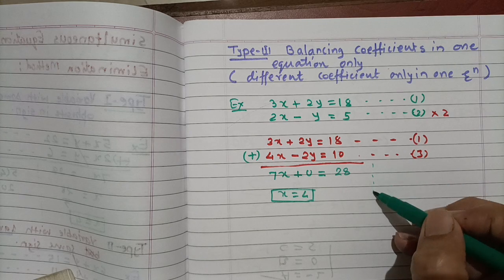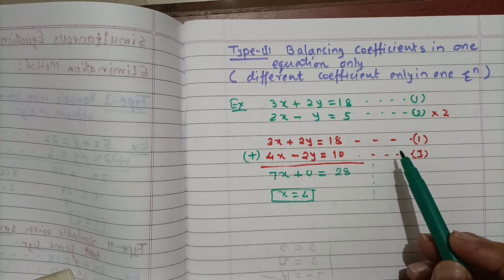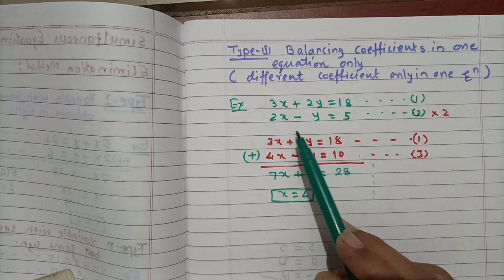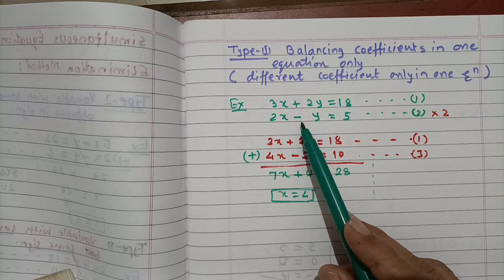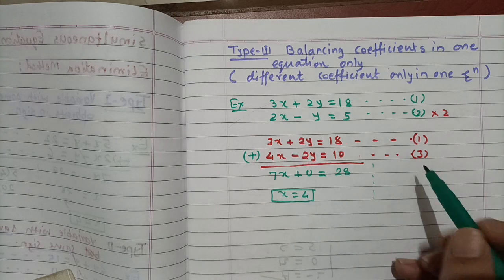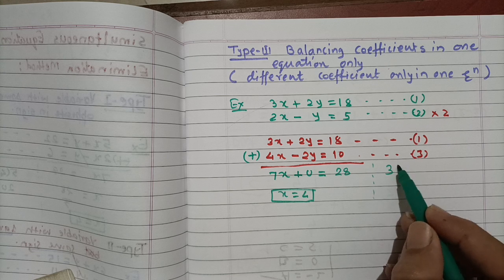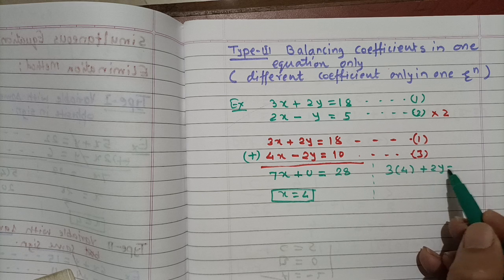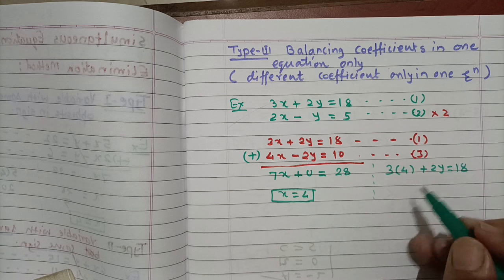Substitute this value in either equation 1 or 2. Obviously we will use equation number 1, because in equation number 2 that minus sign may create a problem for someone. So this is 3 times x, where x is 4, plus 2y is equal to 18.